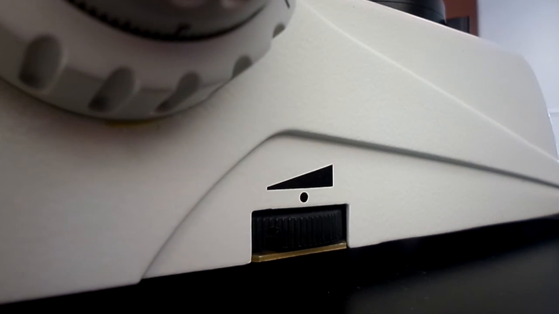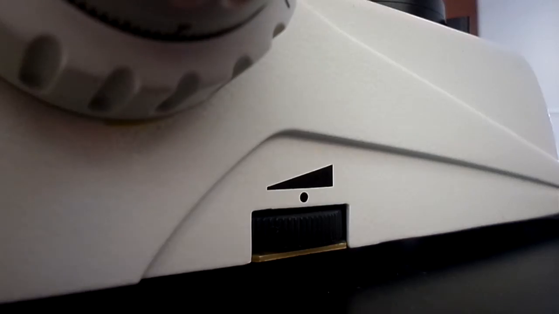Now you need to get your slide box and your microscope from the cabinet. And we will be looking at some slides to study the microanatomy of leaves.